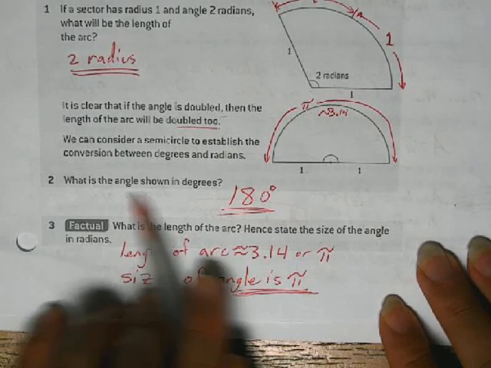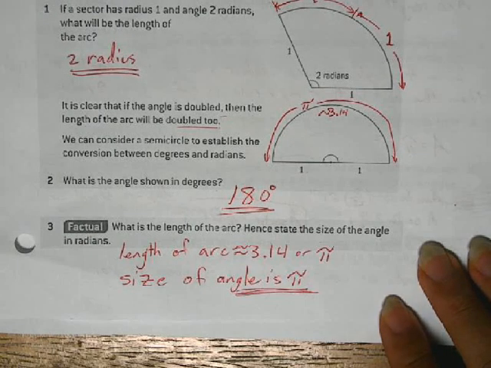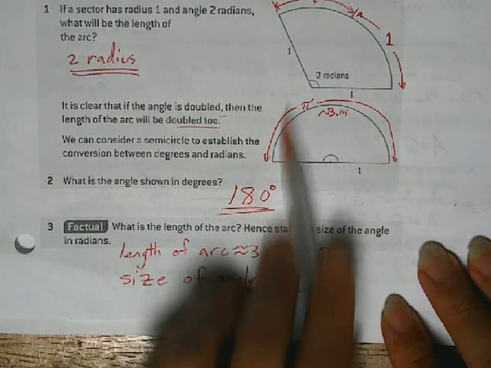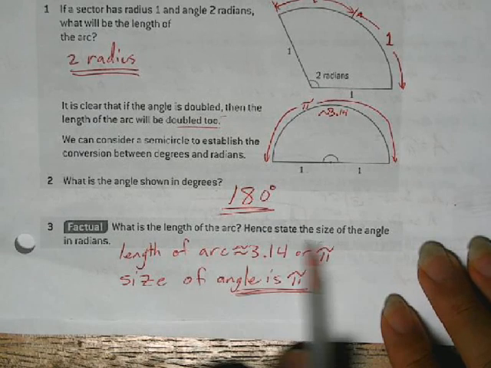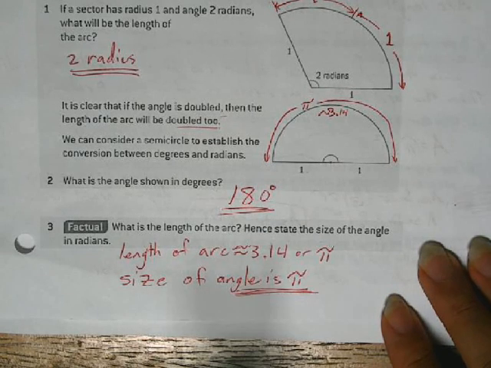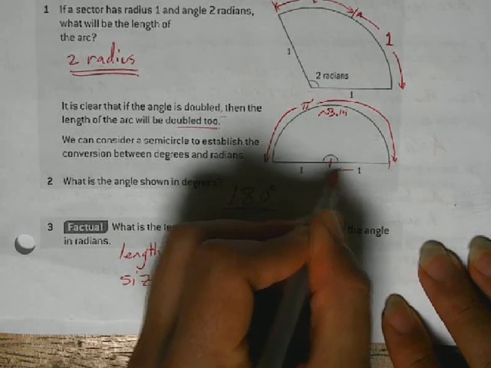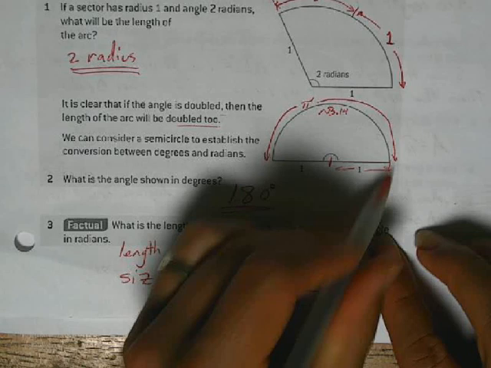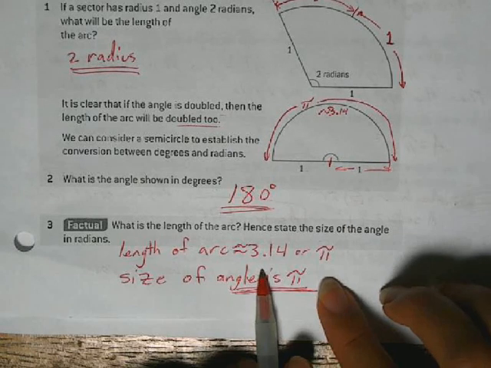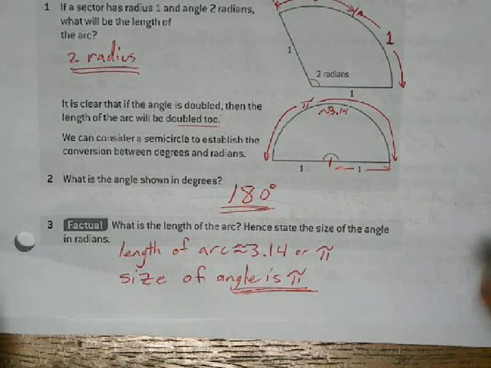So what is the angle shown in degrees? It's 180. The length of the arc from here to here is going to be pi, and that happens when the radius is 1. When the radius is 1, this length is pi, or 3.14 if we're estimating.